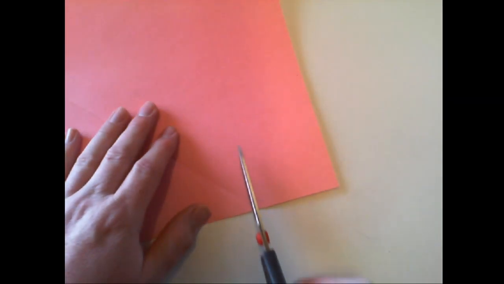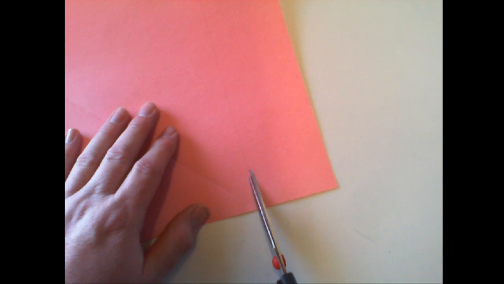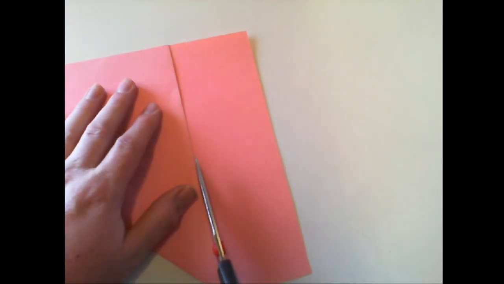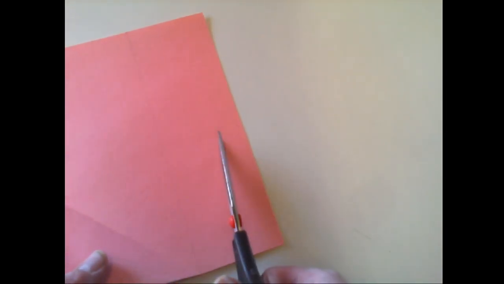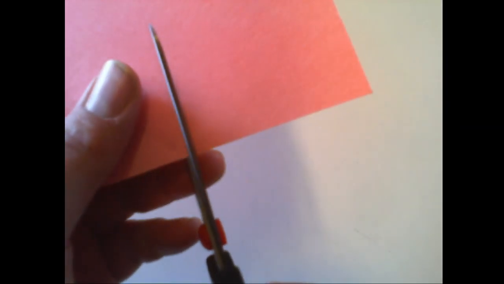So I'm going to cut right along the line, because the line is actually on this side, and I need the paper to be lined up. If I cut on this side of the line, it will be too short. If I cut on this side of the line, it will be too long. So I want to cut right on the line. I'm going to take my time. It's not a rush.